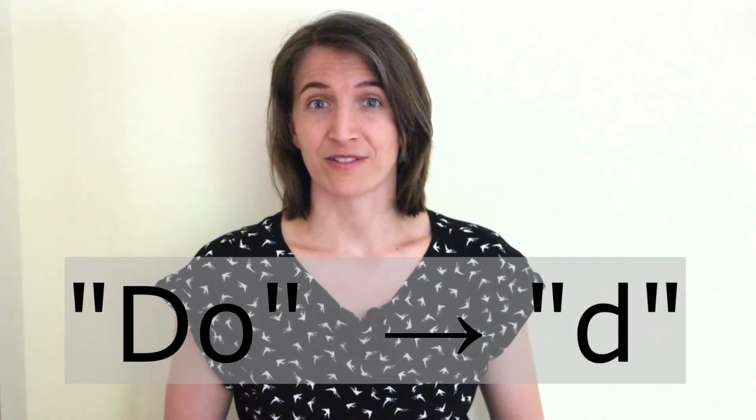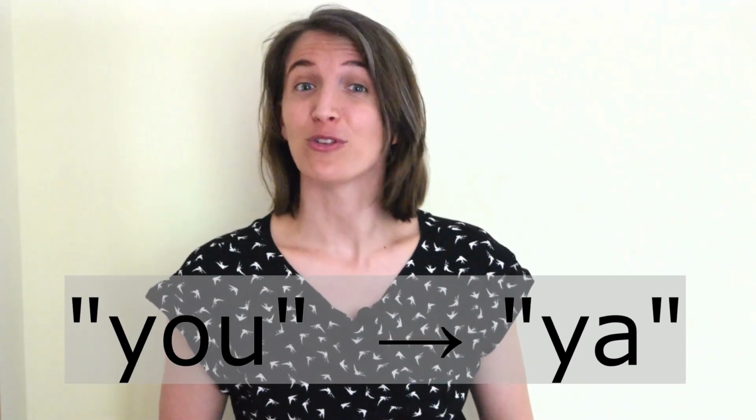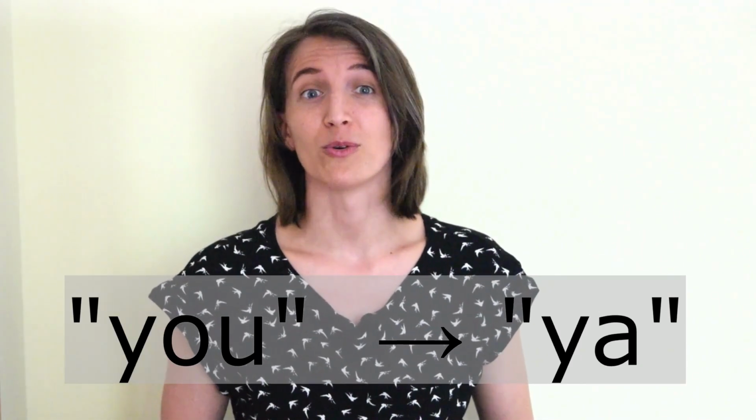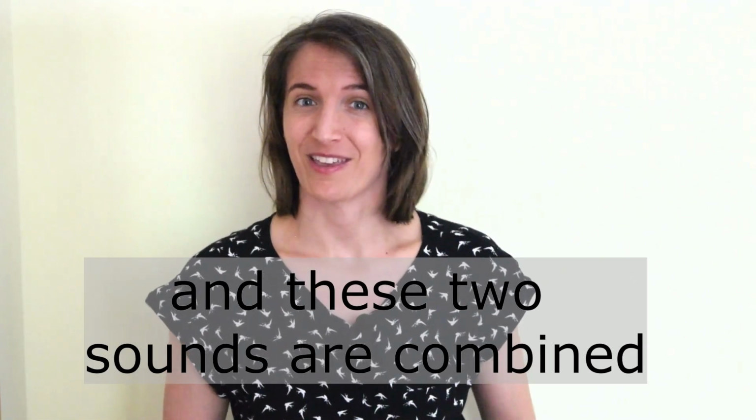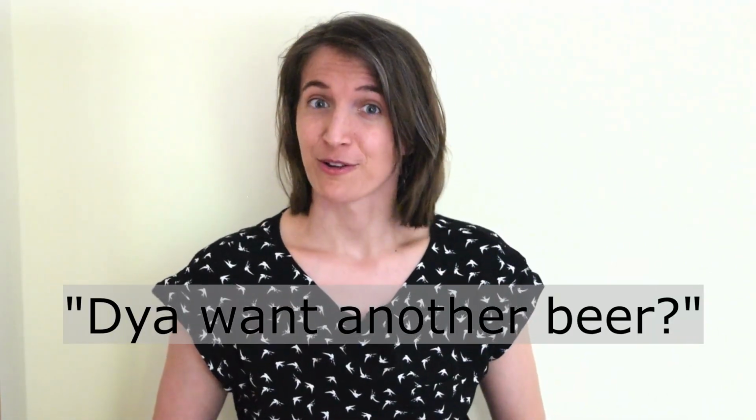The near ellipsis in this example is a little tricky, so let me break it down for you. Do gets shortened to d, and you gets shortened to y, and these two sounds get put together. Do you want another beer?